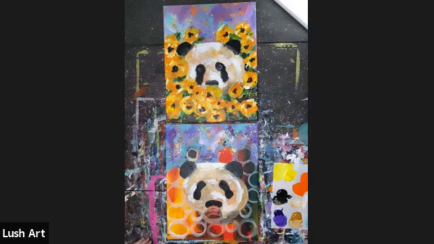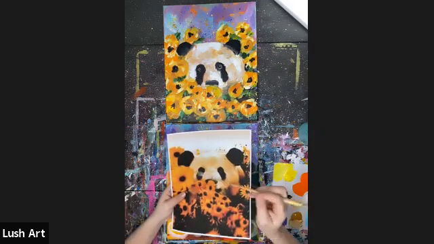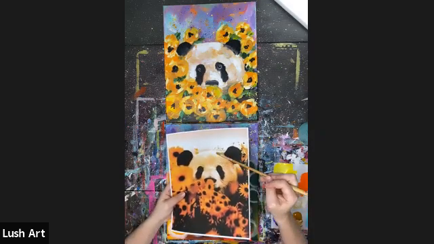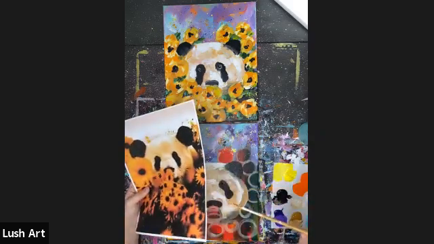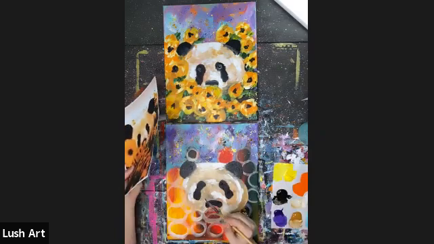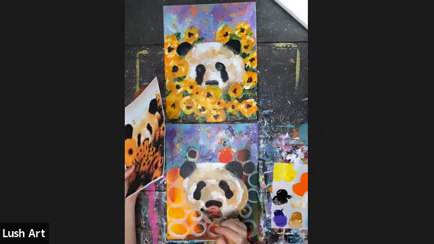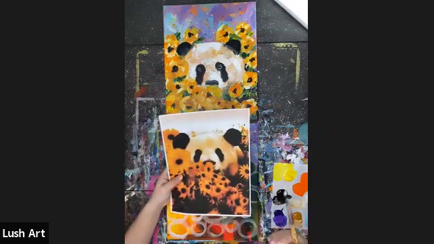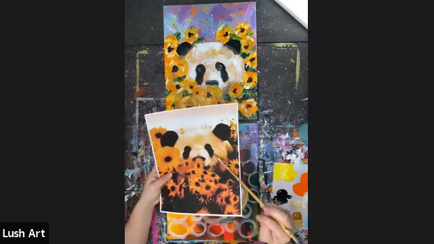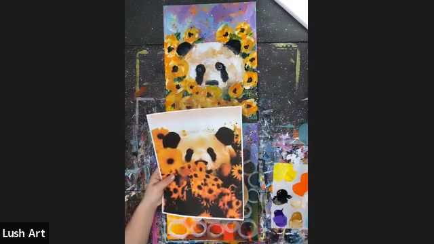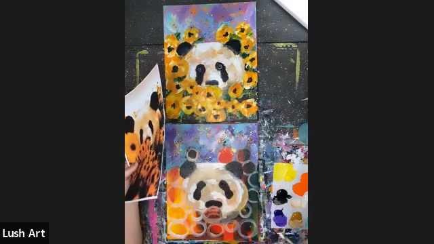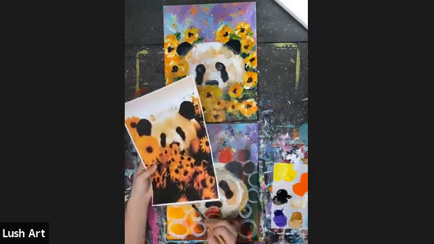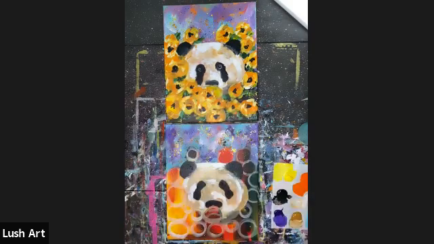Maybe need a little bit on that side too. And then if you look at him here, again, we have lightness. We have some lightness here. We probably could do just a little bit right there, with a little lightness on the edge. Maybe a little bit right here. But that's pretty much it.